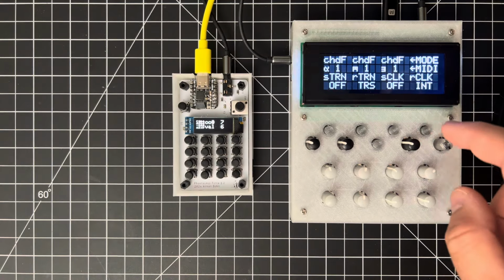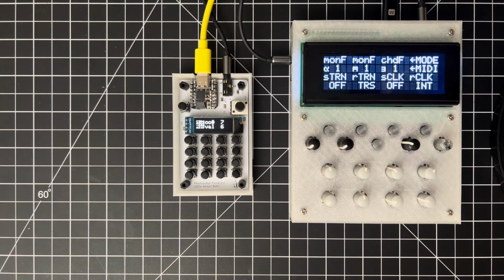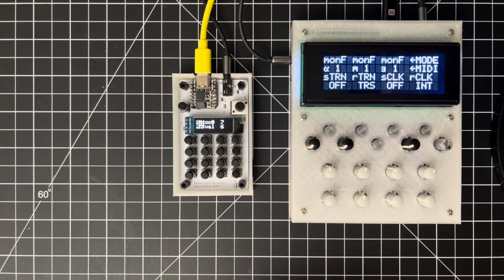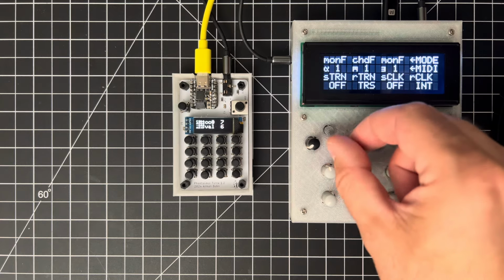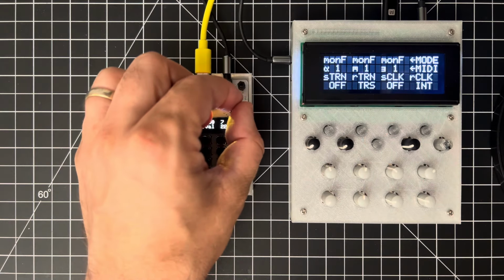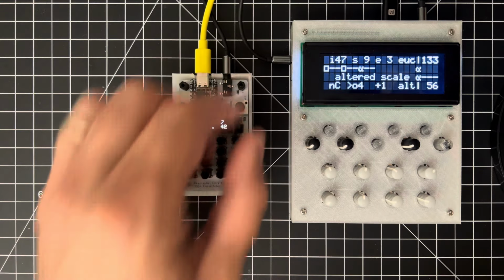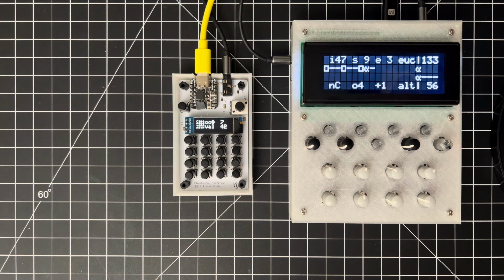You can go ahead and trim that down and say, okay, I don't really need them all on chord mode. That's how you can lock your sequences together with an external MIDI controller.